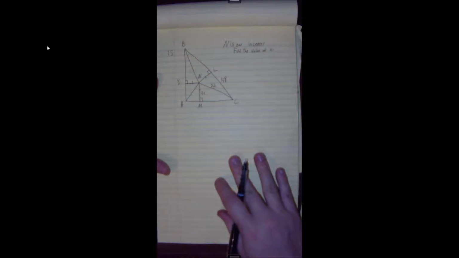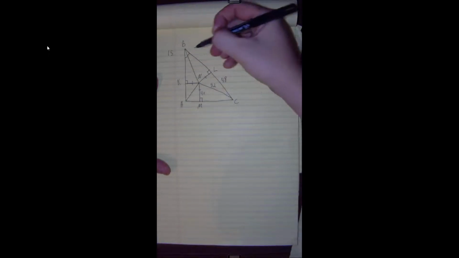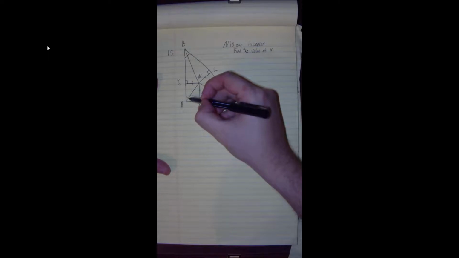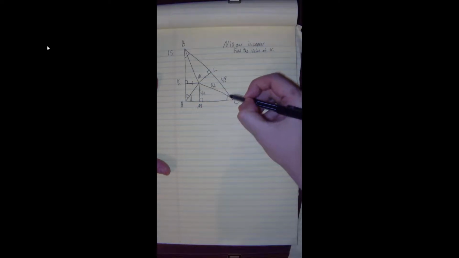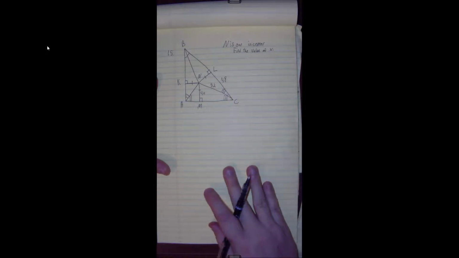When we have an incenter, that means the distances KN, NL, and MN are congruent, because we have an angle bisector, angle bisector, angle bisector. So we have the properties right here.